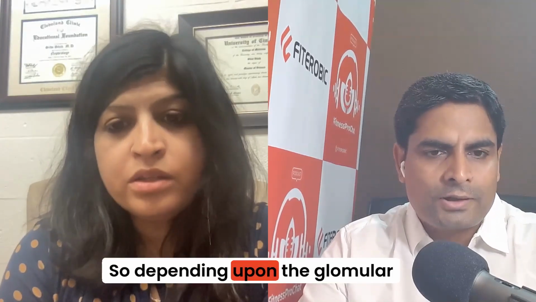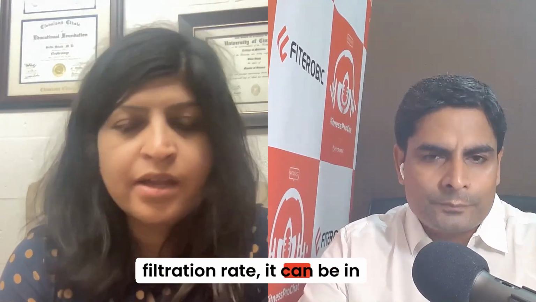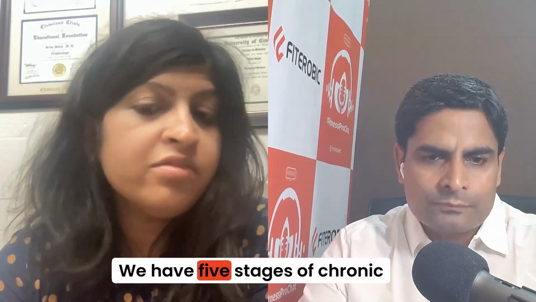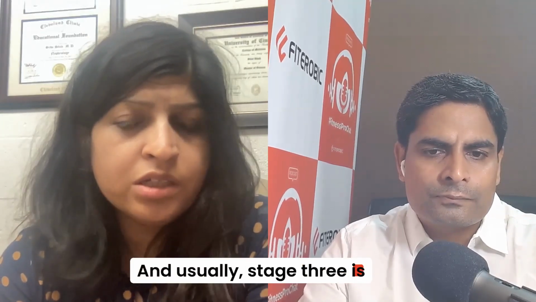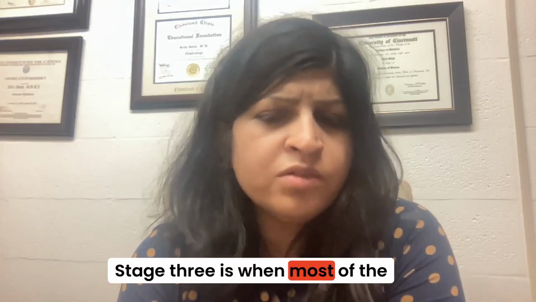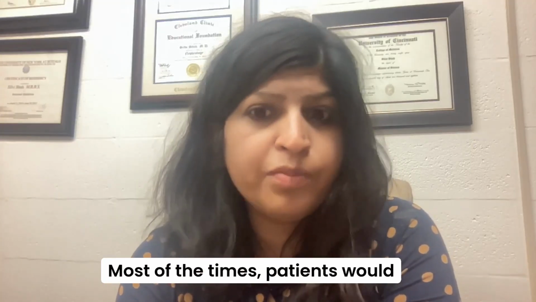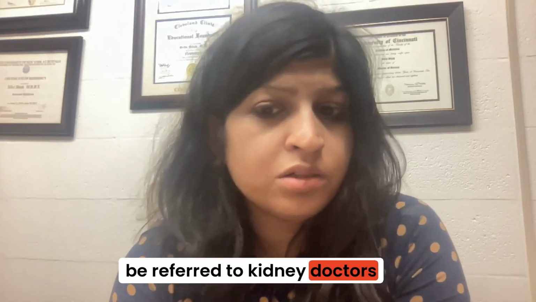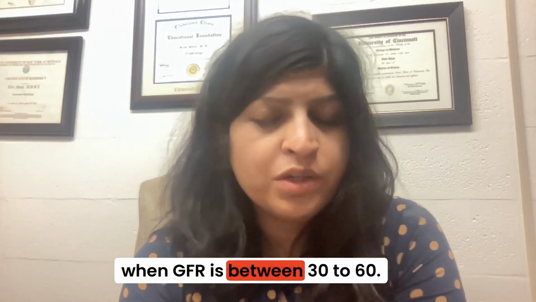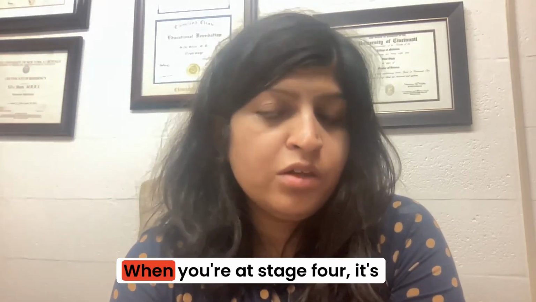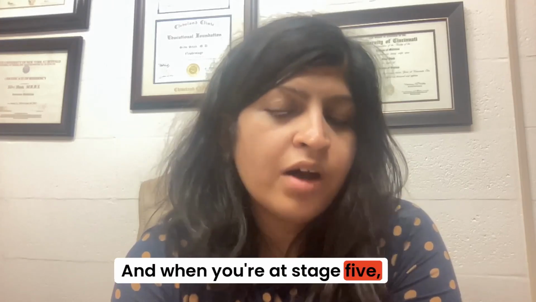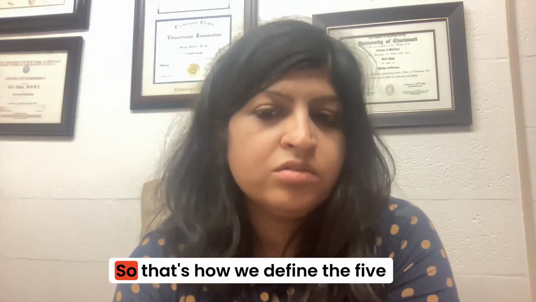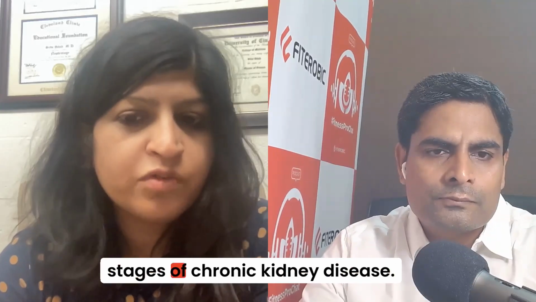Depending upon the glomerular filtration rate, it can be in 5 stages. We have 5 stages of chronic kidney disease. And usually stage 3 is when most of the time patients would be referred to kidney doctors, when GFR is between 30 to 60. When you're at stage 4, it's between 15 to 30, and when you're at stage 5, it's less than 15. So that's how we define the 5 stages of chronic kidney disease.